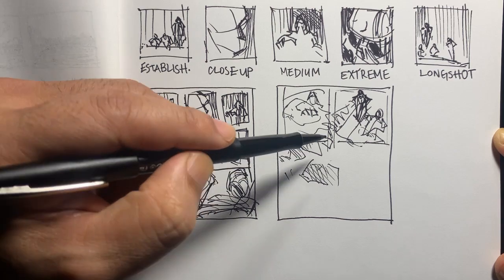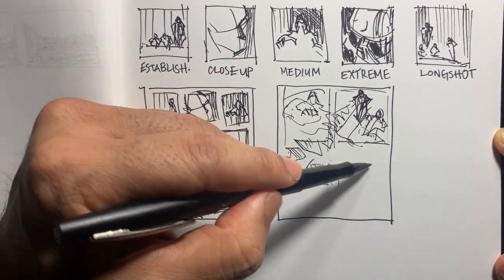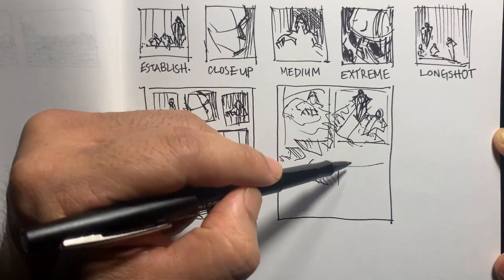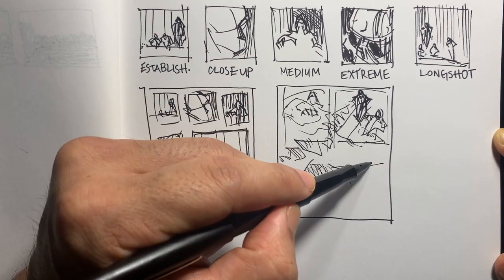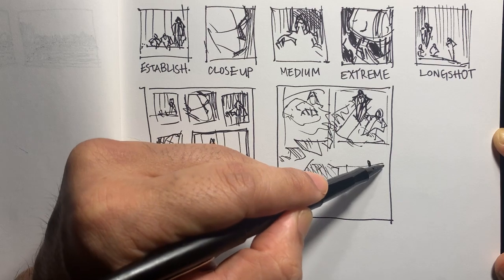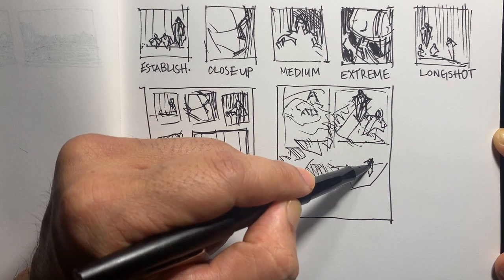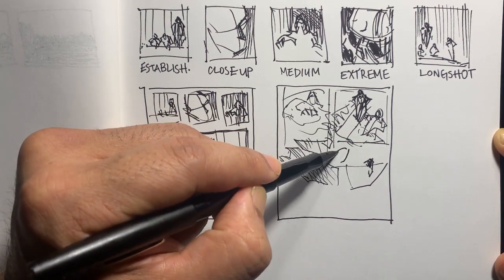And then I wanted to show her, so going with the long shot, maybe could have her jump off of one, and then he's right here.